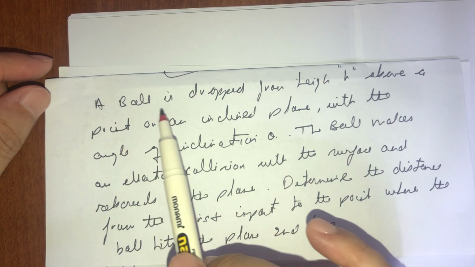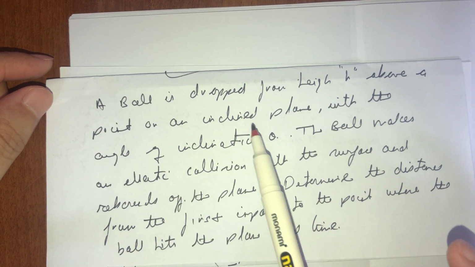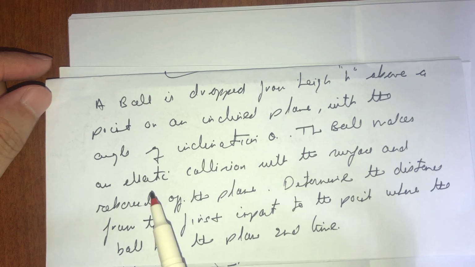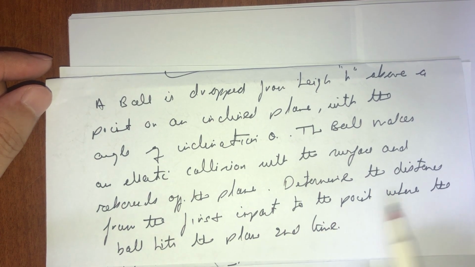So the question is, a ball is dropped from the height h above a point on an inclined plane with the angle of inclination theta. The ball makes an elastic collision with the surface and rebounds off the plane. Determine the distance from the first impact to the point where the ball hits the plane second time.